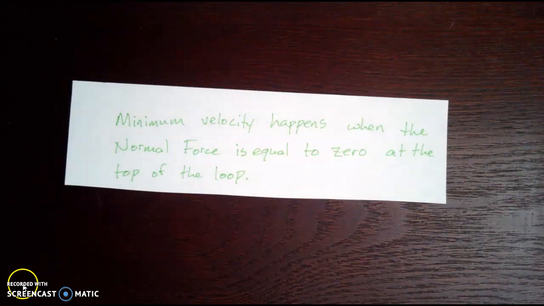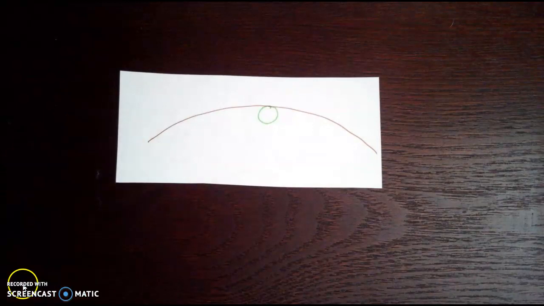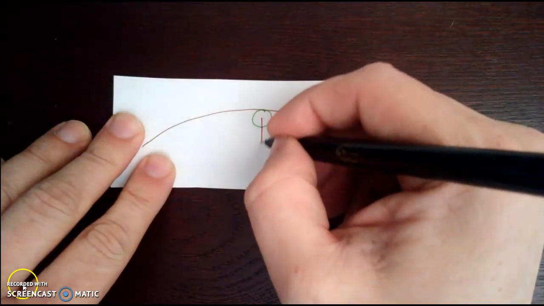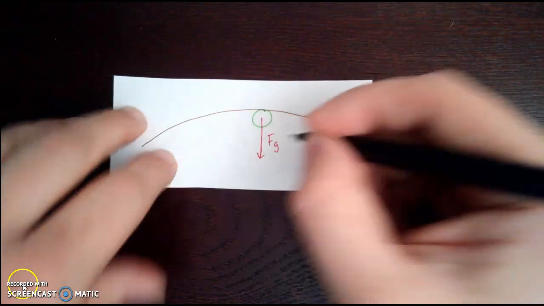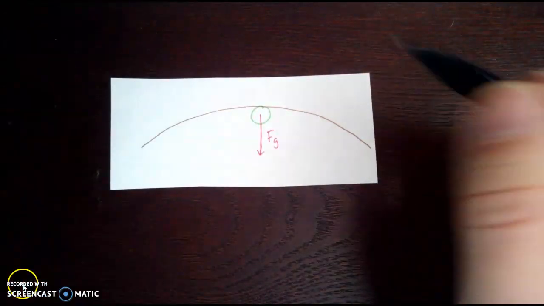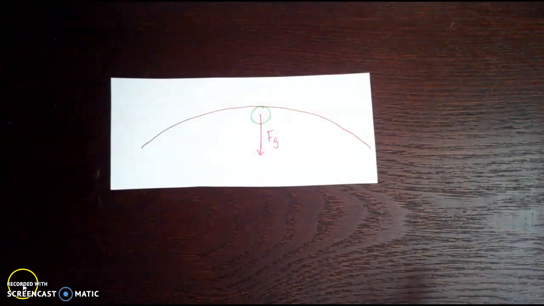Okay, so let's take a look at that one point. Let's do our free body diagram. We have our force of gravity, also known as our weight, pointed down, and that is the only force that is acting on our ball because we said we're going to go so slow that the ball is not going to push on the ramp at all at the very top of the loop.